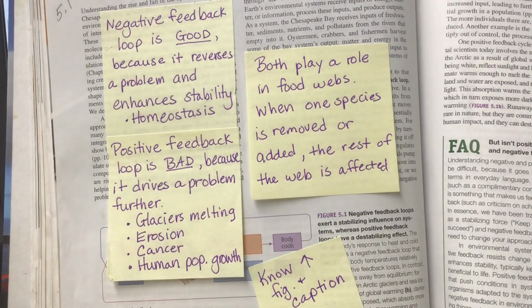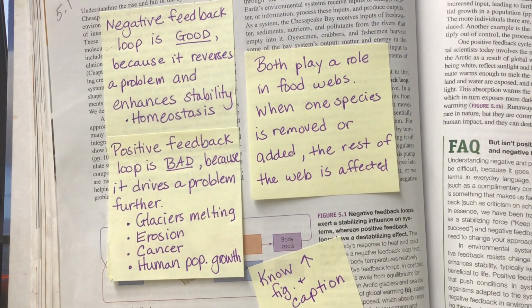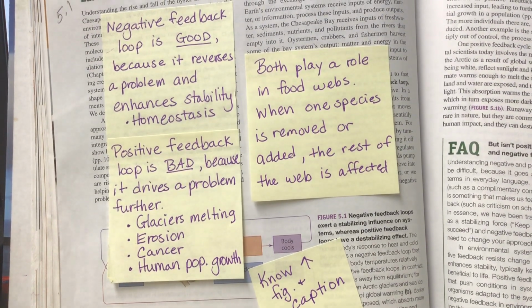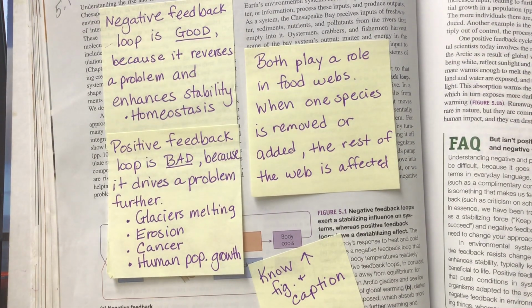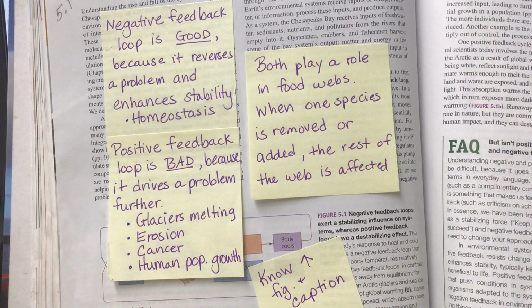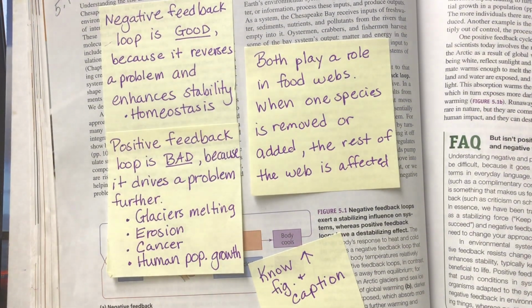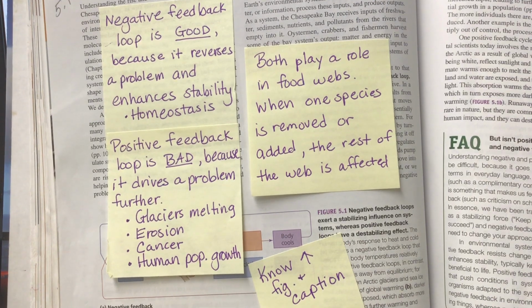This is going back to the last chapter. When you remove or add a species to the food web, it's going to have consequences, either good or bad consequences to the web. And so you're going to have feedback loops with that food web.